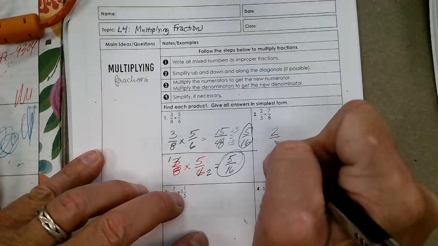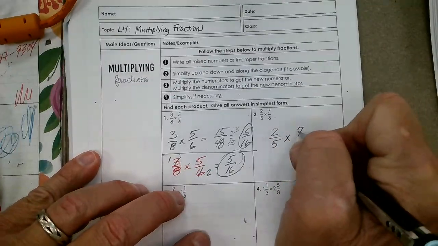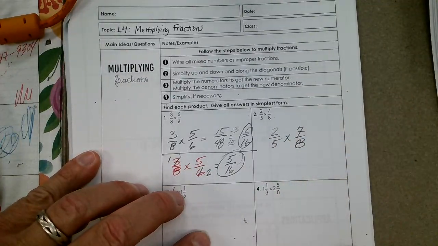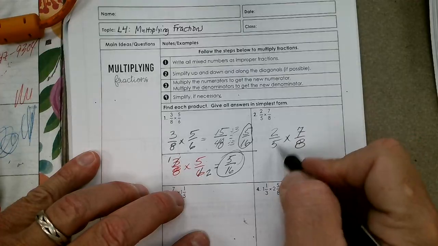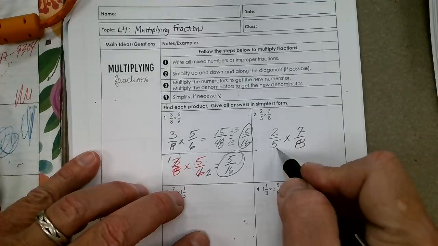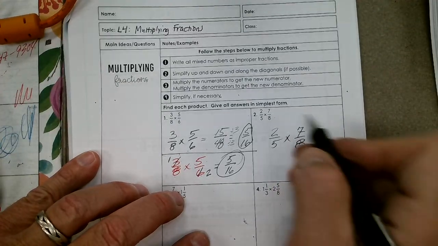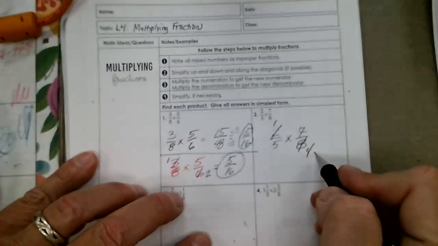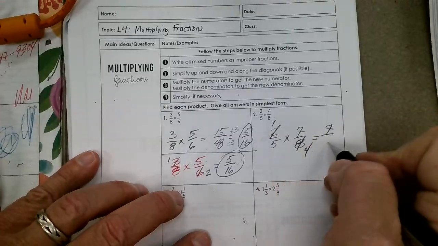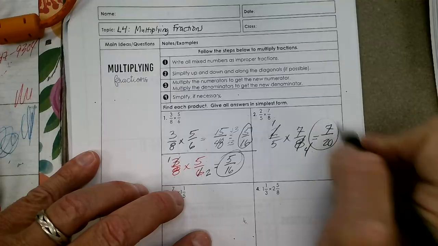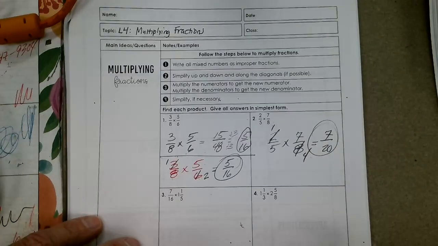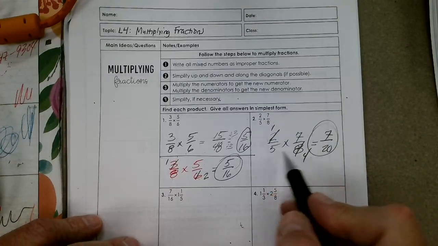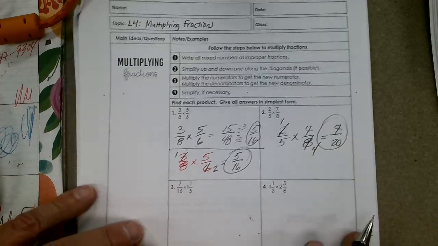Let's go again. We have 2/5 times 7/8. We're looking for a top to bottom combination. It can't be bottom to bottom or top to top. So we're going to factor out a 2. 2 goes into 2 once, 2 goes into 8 4 times. 1 times 7 is 7. 5 times 4 is 20. And I circle my final answer. You see, if there's nothing left to factor on the front end, I know that's reduced.